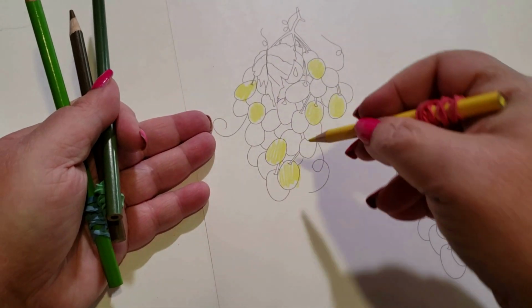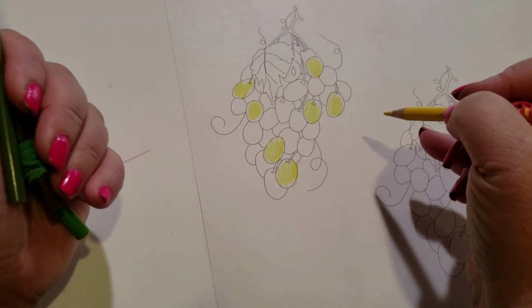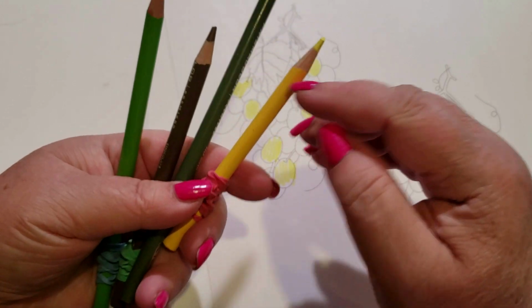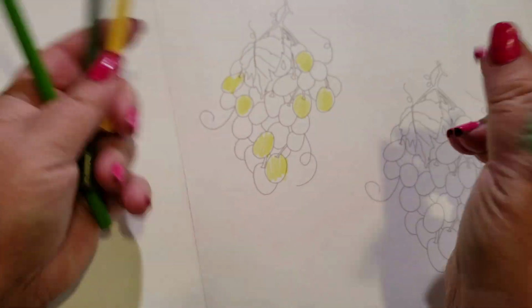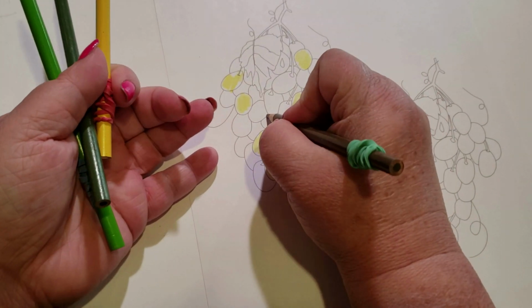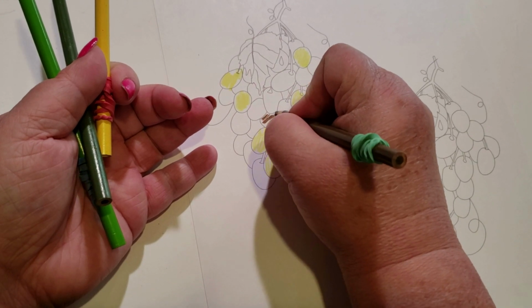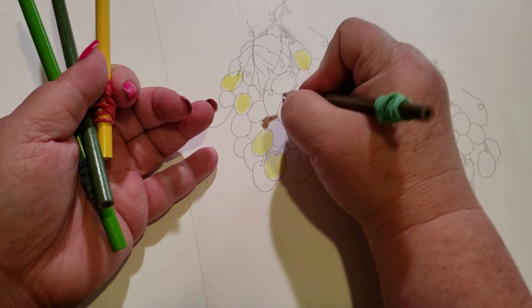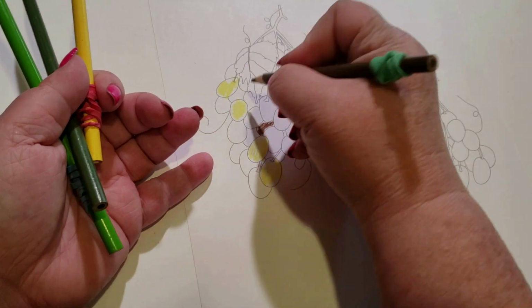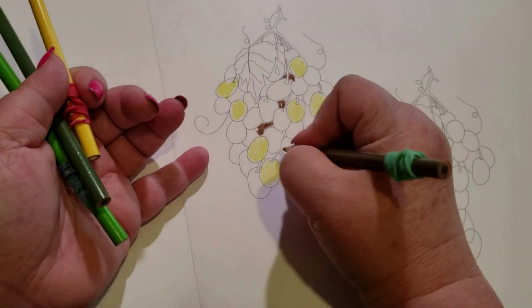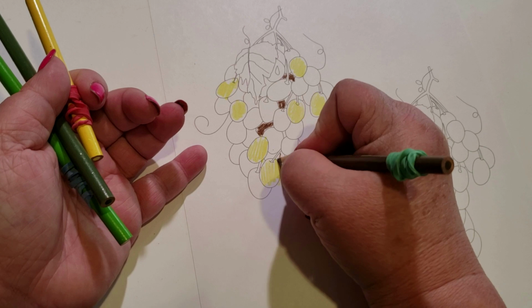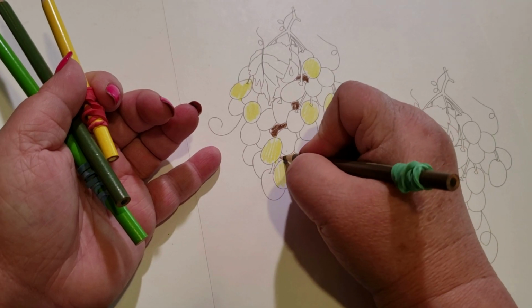And I know these are the grapes that are going to be the lightest. Then I'm going to take my darkest tone. And I'm going to color in all the really recessed ones. The ones that are deep down, they would get the least amount of light. This is covered up by 5 of them, so this is going to be pretty dark.